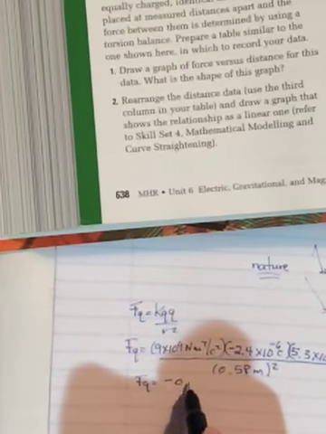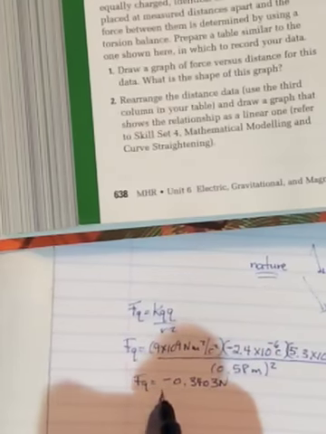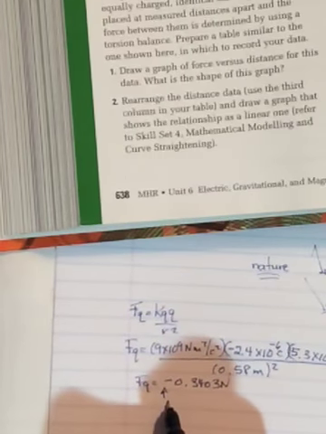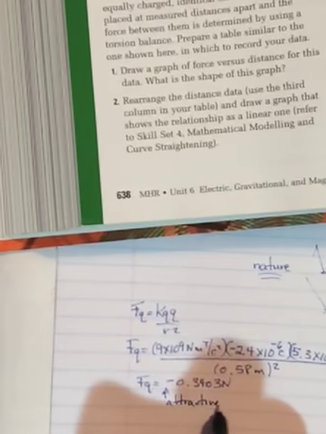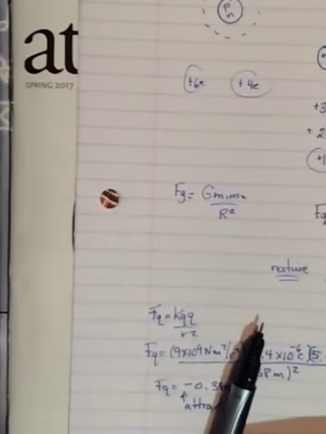So FQ ends up being a negative 0.3403 newtons. And the negative means it's an attractive force. So just like in all other types of questions, we have to say, what does the negative mean? Okay, so you write beside it that it's an attractive force.